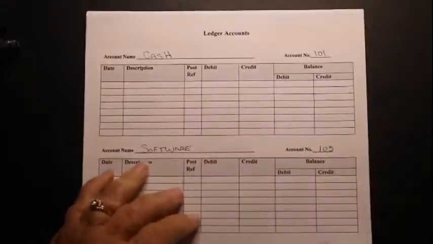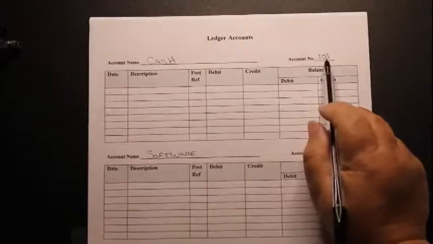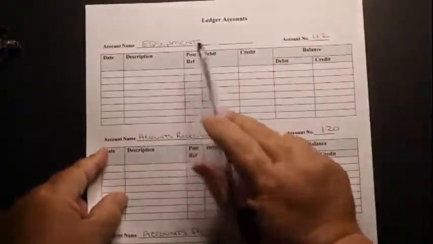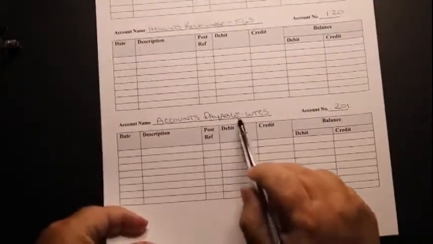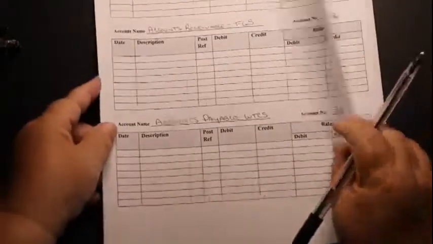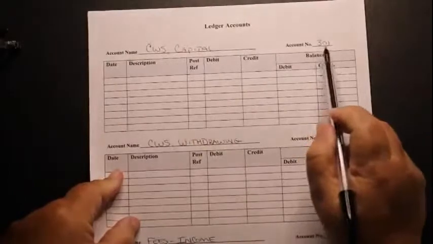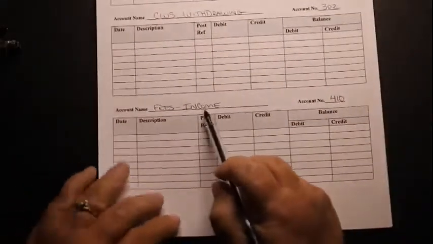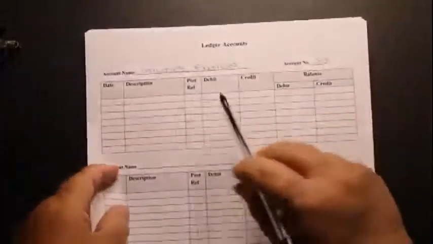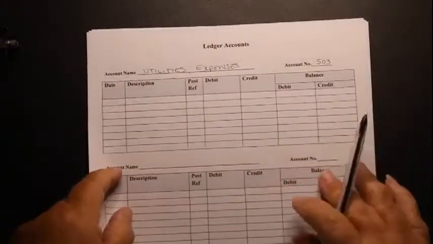So here I have cash 101, software 105, supplies 110, equipment 112, accounts receivable FGS 120, accounts payable WTCS 201, CWS Capital 301, CWS Withdrawing 302, Fees and Income 410, and finally Utilities Expense 503. So that makes 10.